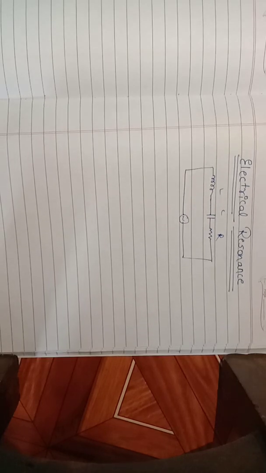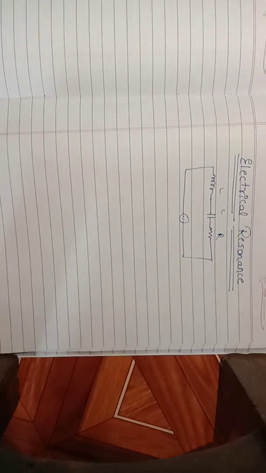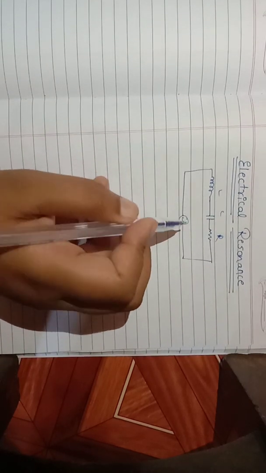In a very important derivation we have obtained the expression for impedance Z. Very important. So this is one series LCR circuit.